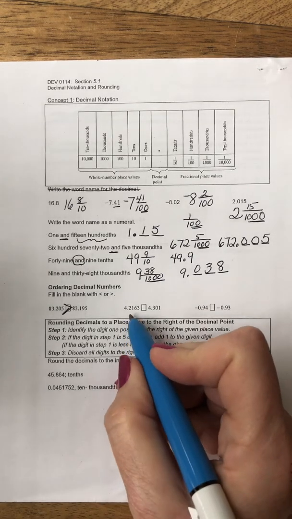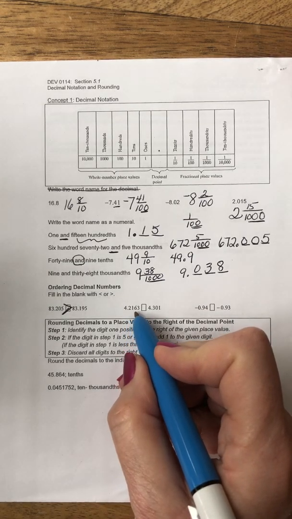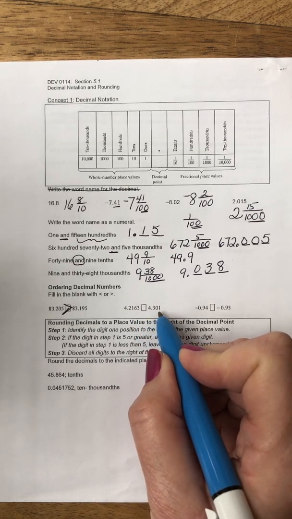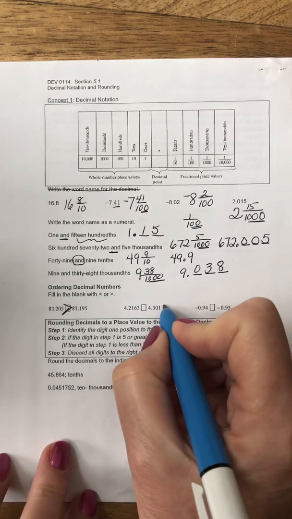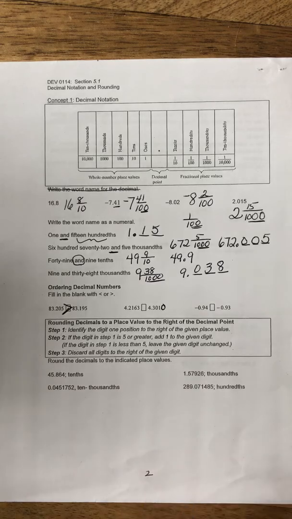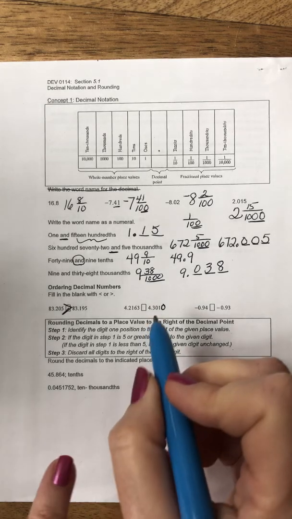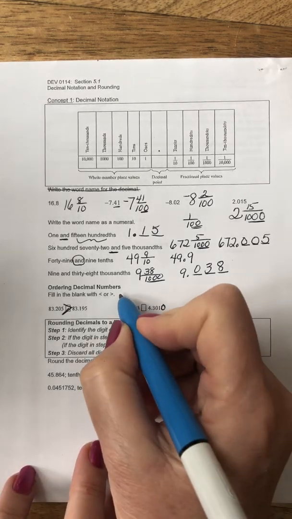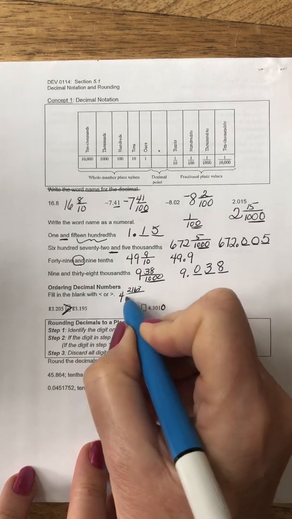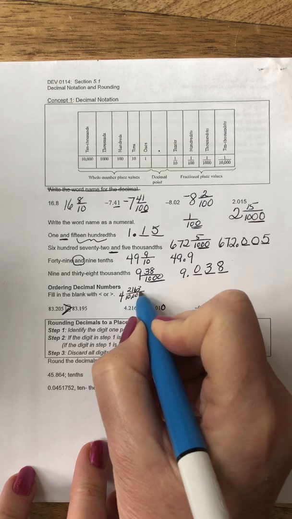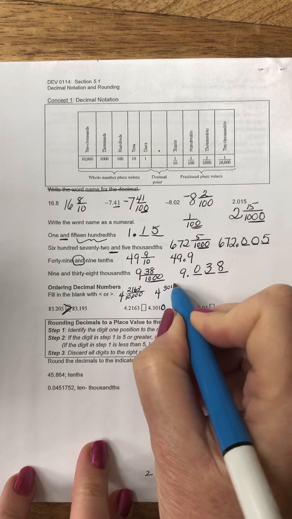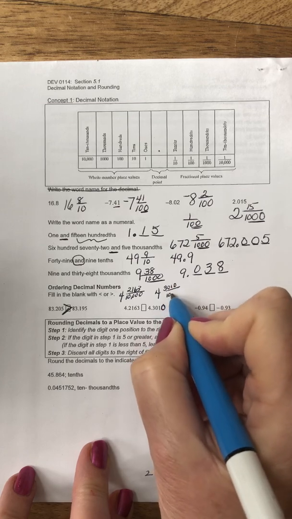Here I have 4 and 2,163 ten-thousandths to compare to 4 and 301 thousandths. I'm going to put a 0, making these both have four decimal places. So now they're both written in ten-thousandths. So I have 4 and 2,163 ten-thousandths. And I can compare that with 4 and 3,010 ten-thousandths.